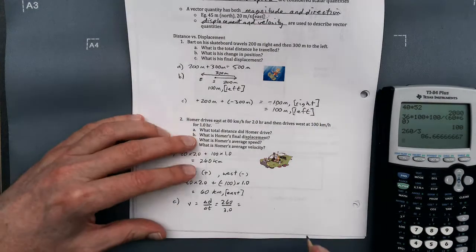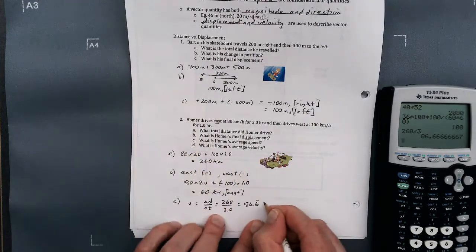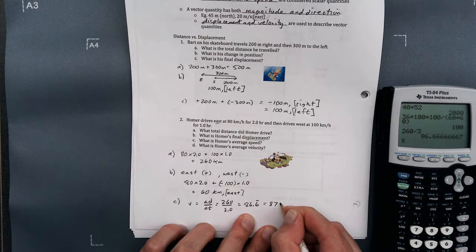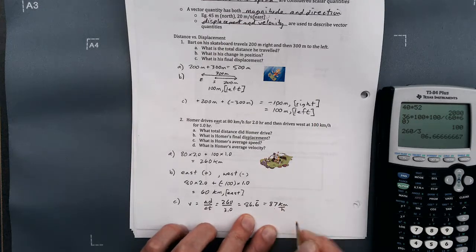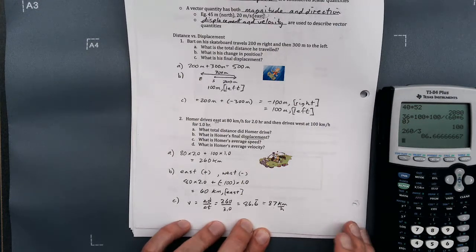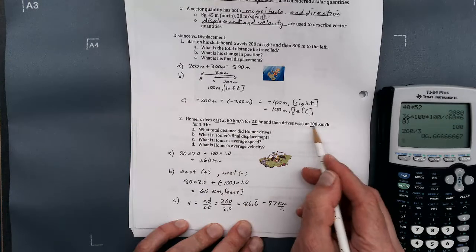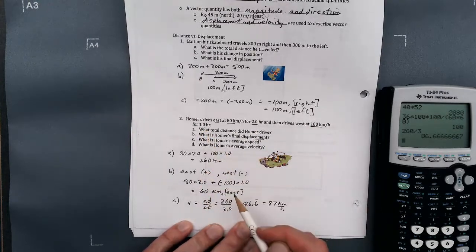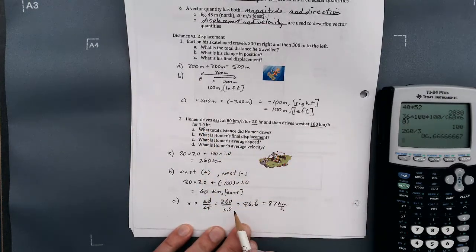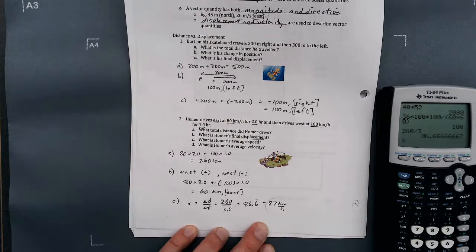Okay, I get 86.6 repeating, which is roughly about 87 kilometers per hour. Notice there's no direction involved there. Okay? Notice the significant digits, right? This has 2 significant digits, 2 significant digits, 3 significant digits, and 2 significant digits. So when I do the multiplications, I want to make sure I'm only keeping 2 significant digits, which is my final answer. It's going to have 2 significant digits.